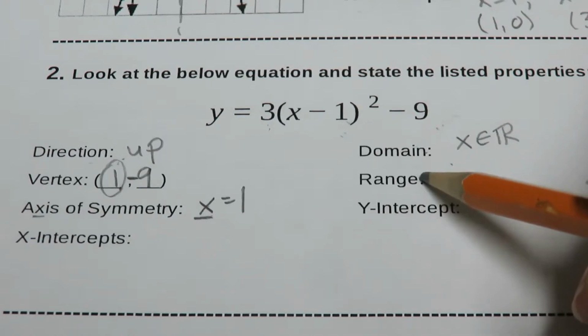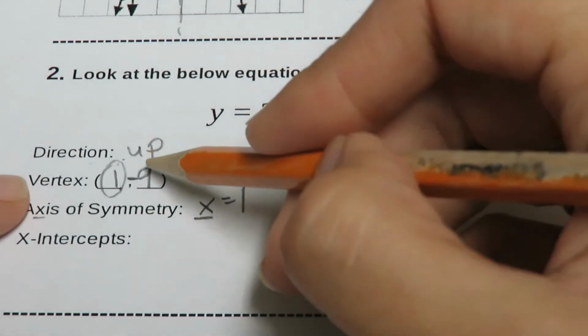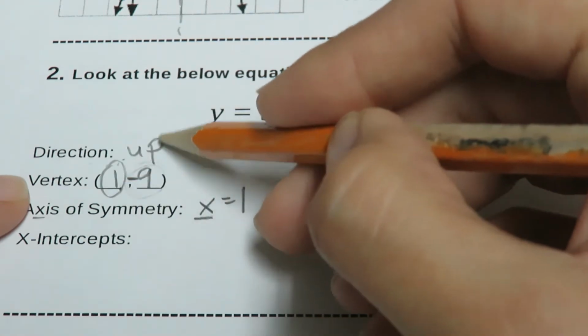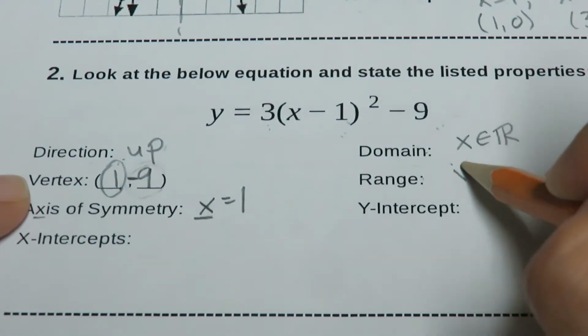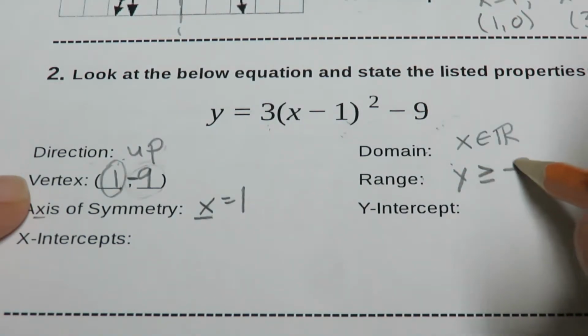Looking at the range, remember, we start at one point in the graph, which is our vertex, our lowest or our highest point, and we say where all the rest of the y's are going. So in our case, we know that our vertex, the lowest point, and it's the lowest point because we're opening up, is -9. Which means that all of my y's are going to be bigger than or equal to -9.